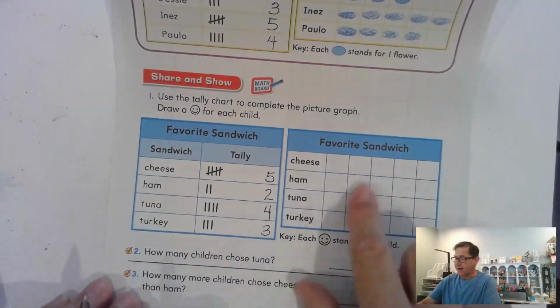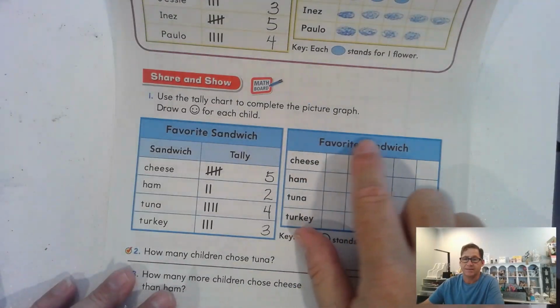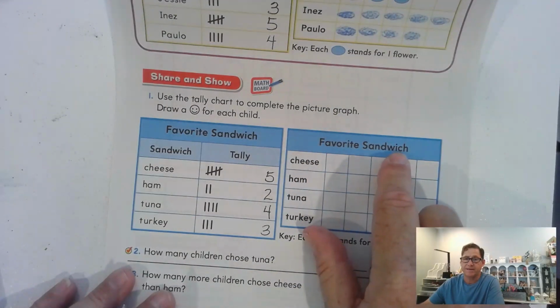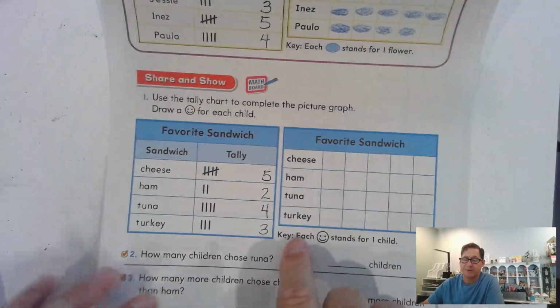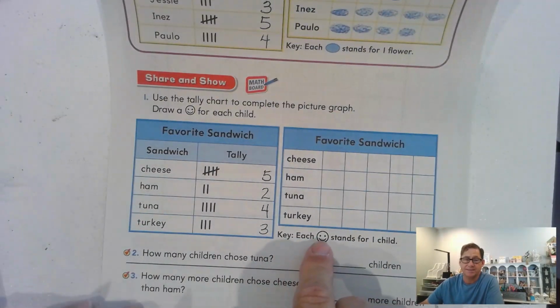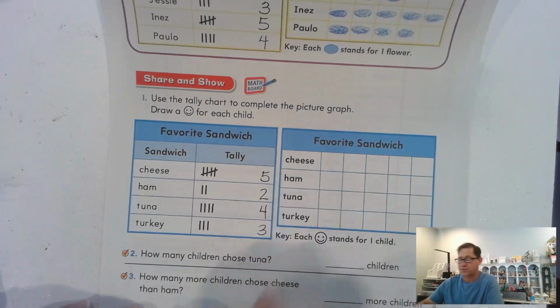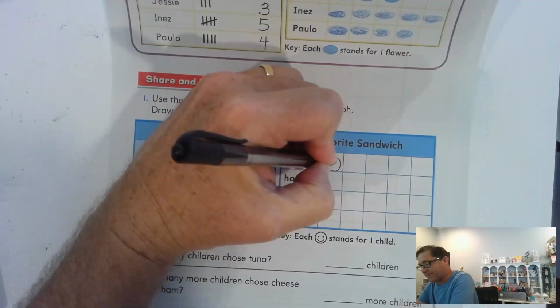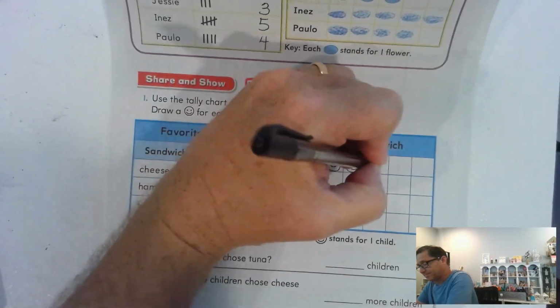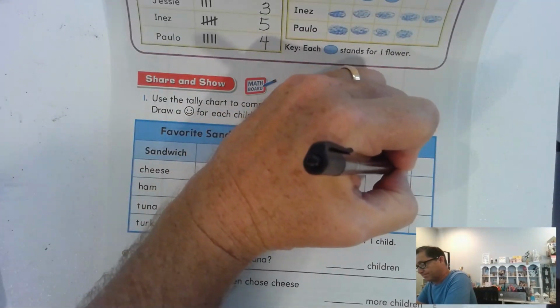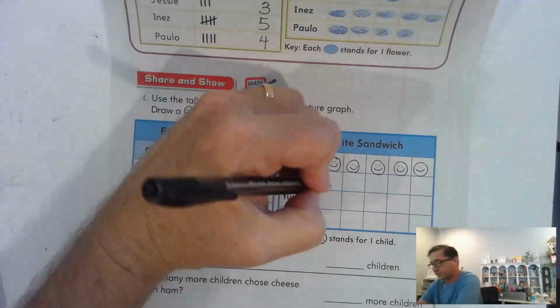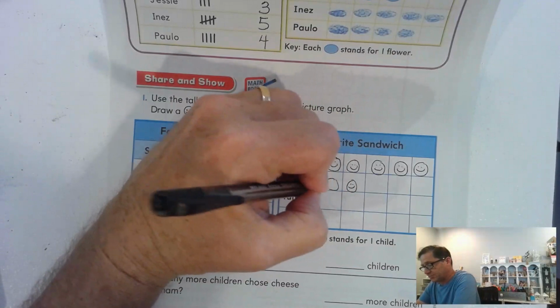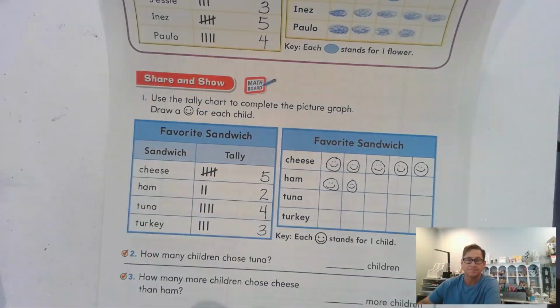So now on the graph, we can just go ahead and fill these in. So again, the picture graph has the title, favorite sandwich. These were our 4 types of sandwiches. And we have to have a key. We have to tell what each symbol means. And again, in this case, each happy face is one child. So for cheese, I have to make 5 happy faces. Okay. Ham, there were only 2 children that chose that.